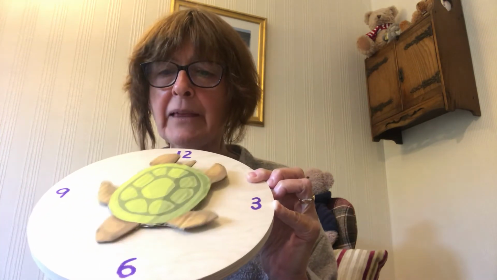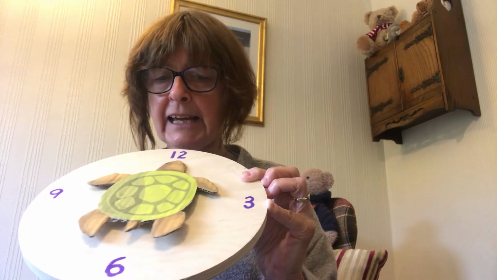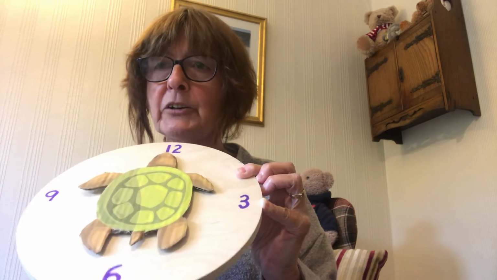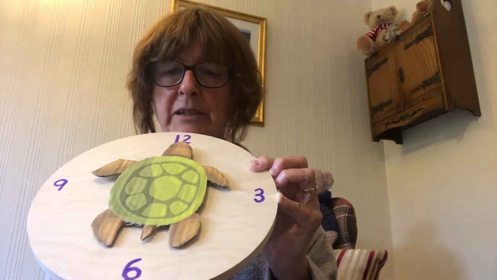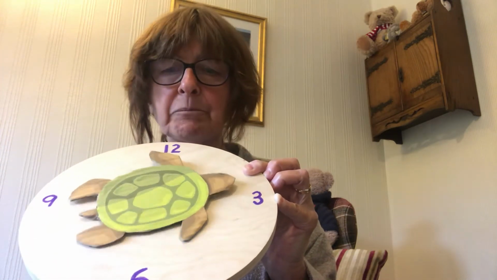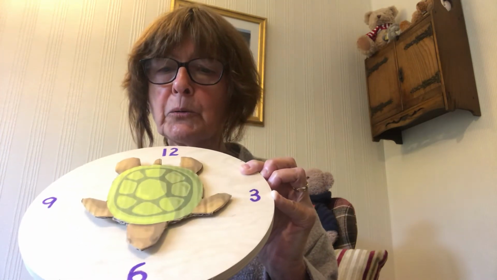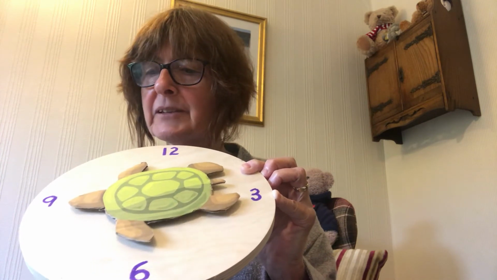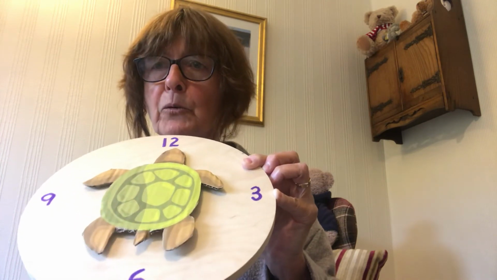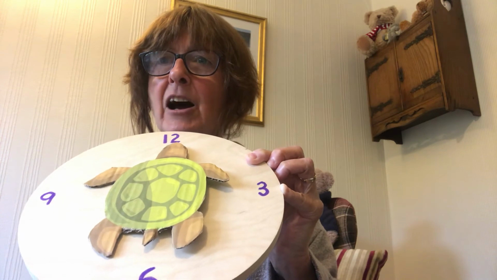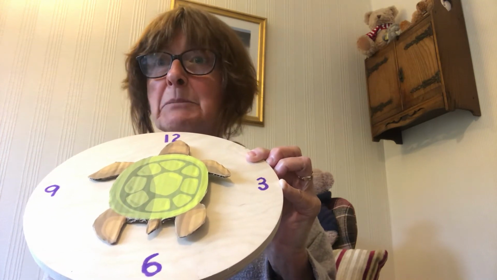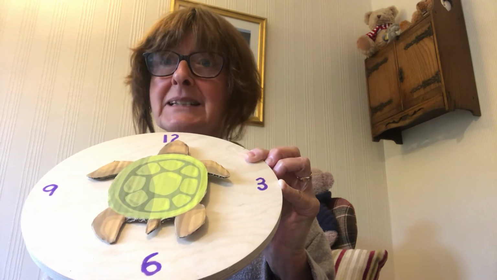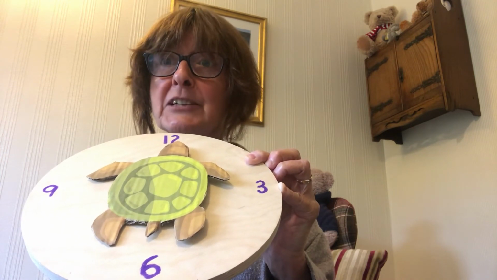Because we know that in a whole turn, we would do 4 turns, because there are 4 quarters. So it would be 1 quarter, 2 quarters, 3 quarters, and back to 4 quarters, which makes a whole. But we can't do that because it's a bit difficult, because you wouldn't be able to see me if I was standing up. But you could do it, you could try and do that.